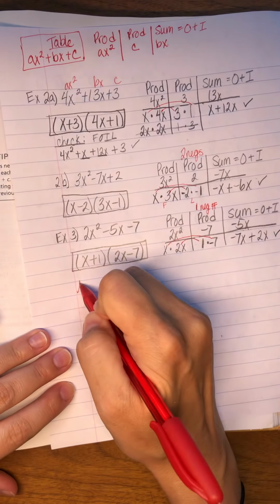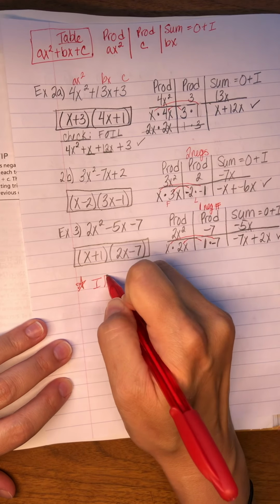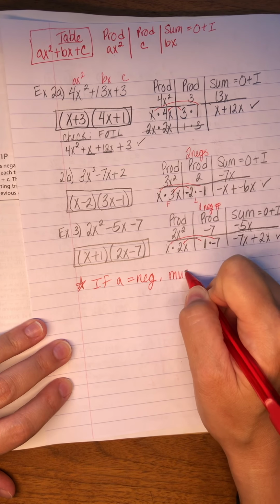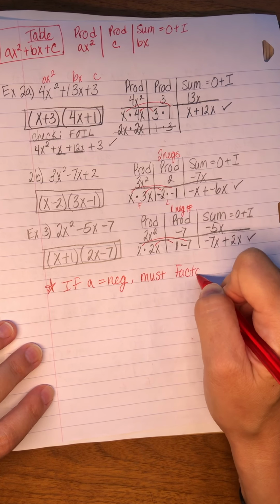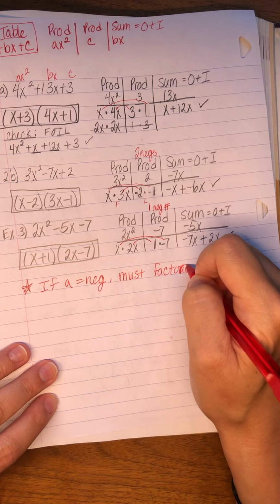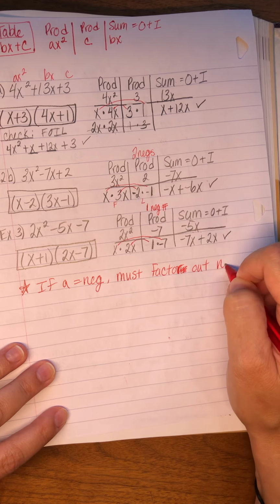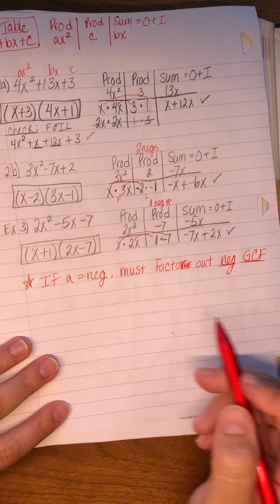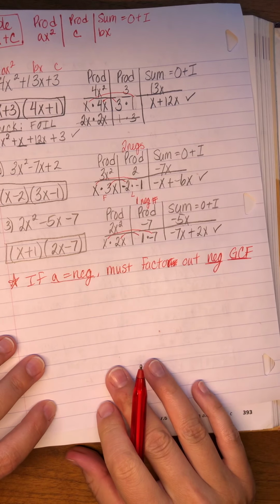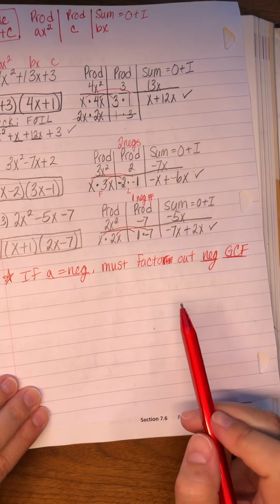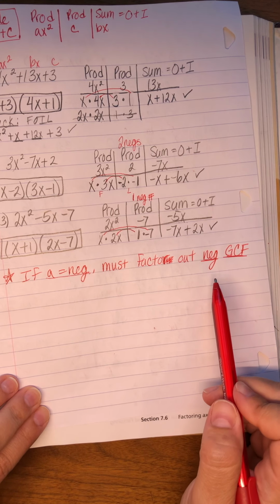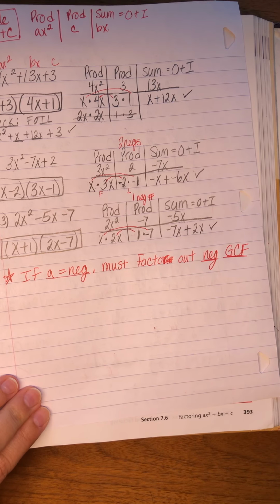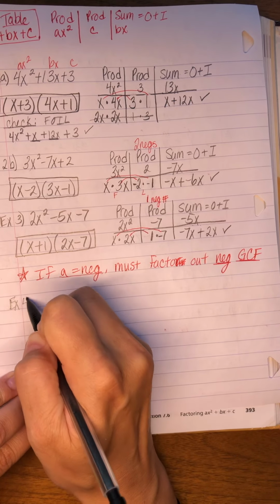So I'm gonna write that down here because it's really important. If A is negative, you must factor out a negative GCF because we need to have a positive A. We can't have A being negative. Okay, so if the A is negative, we're gonna factor out a negative GCF, and then we'll go ahead and factor by using the table. All right, so let's take a look at example 4. Let's see what that looks like.